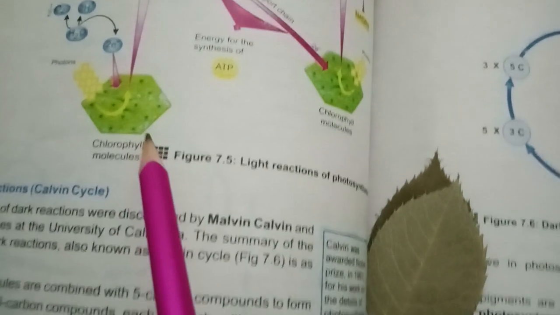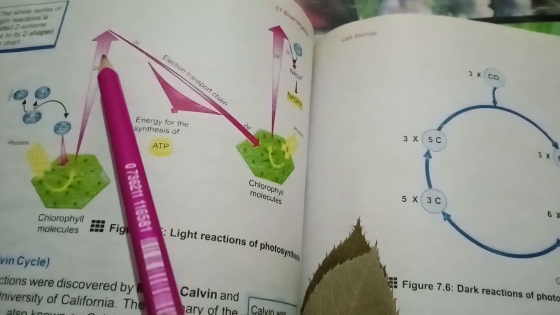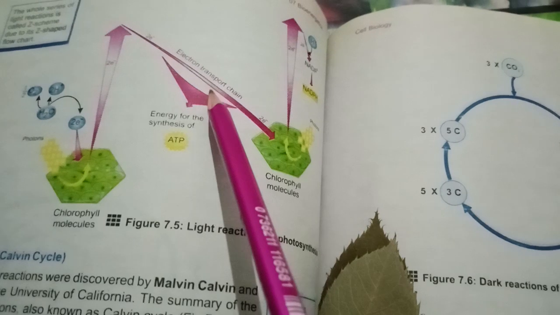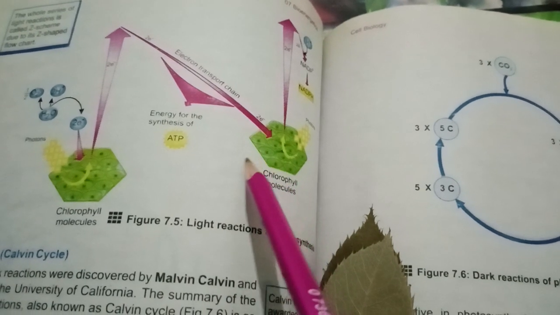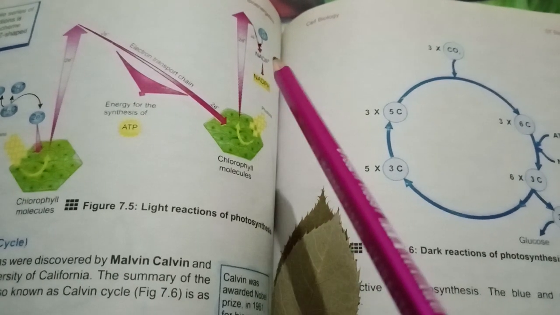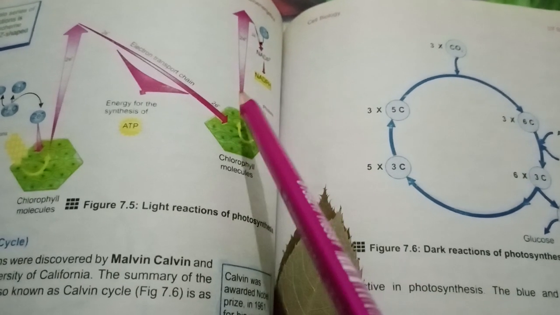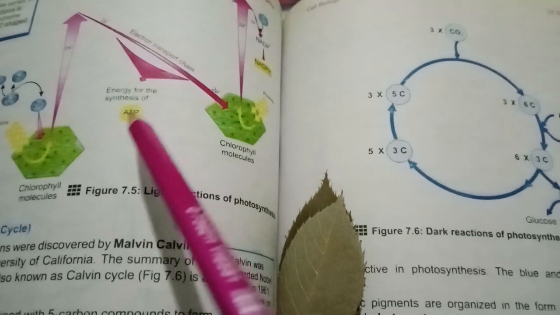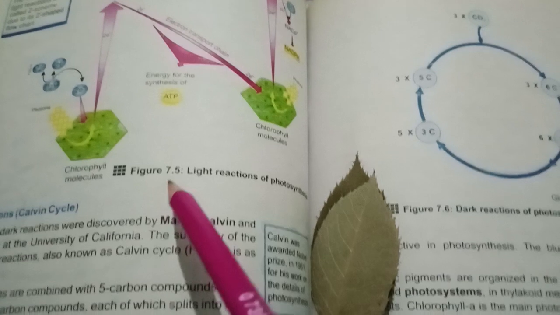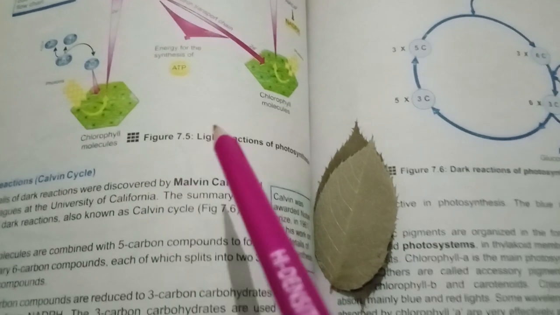As we know, the chlorophyll molecule emits the electron onto the electron transport chain. The electron transport chain is shown here, and after the electron transport chain, the chlorophyll molecule is converted into high energy molecules like NADP and NADPH, and also ATP. Now, the topic of the mechanism of photosynthesis and its two phases is completed here.